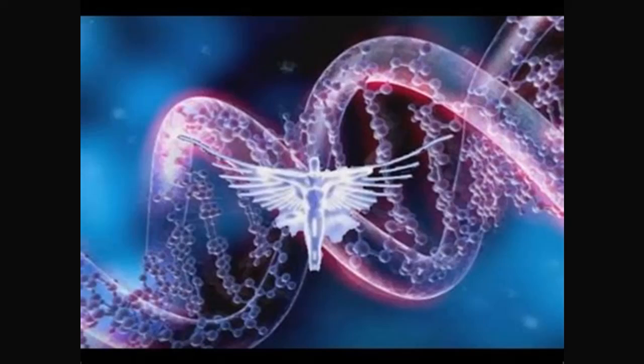And as the strands communicate in light, feel the cells themselves absorbing this blueprint, this true lineage of who you are. Every cell responding.